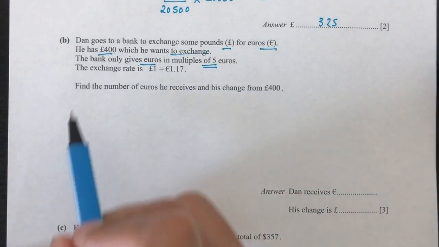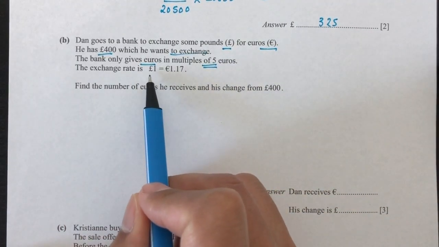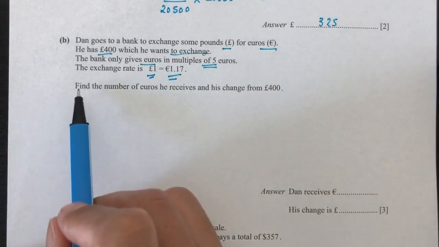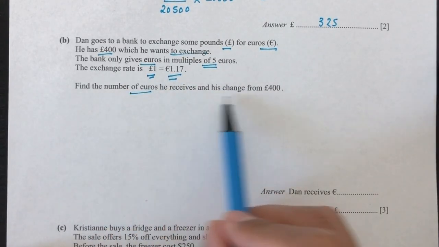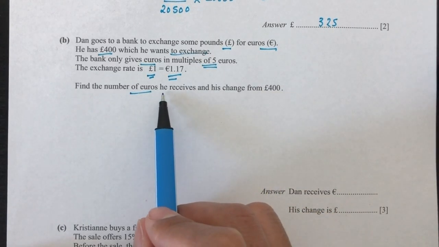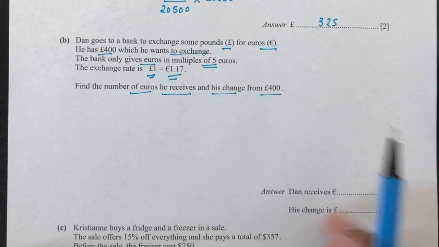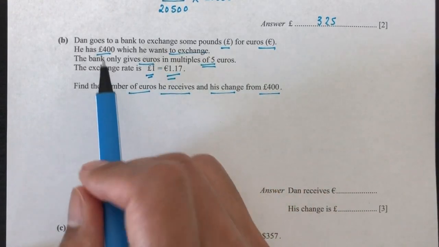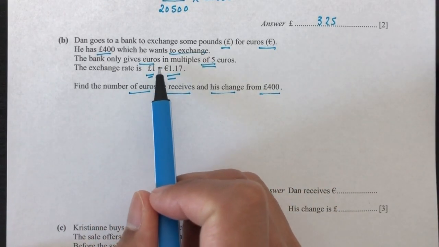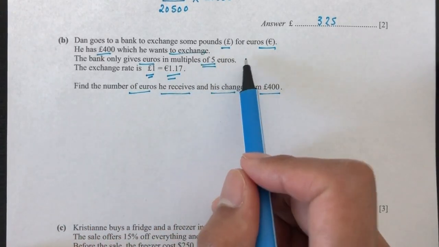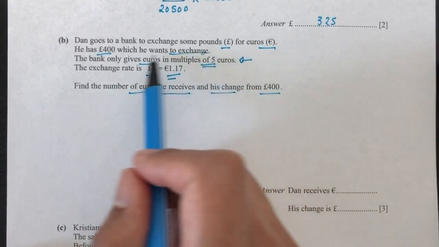Okay. Now the exchange rate is this much. So 1 pound is 1.17 euros. Find the number of euros that he receives, and the change he receives from this. So now we have to do it in 2 steps. The first step is to find out how many euros he will actually be receiving, and then find out how much he will be getting from the bank according to this condition.